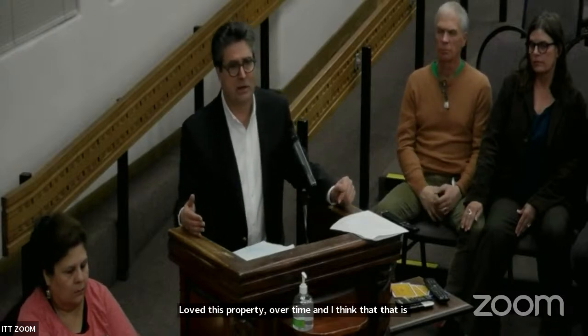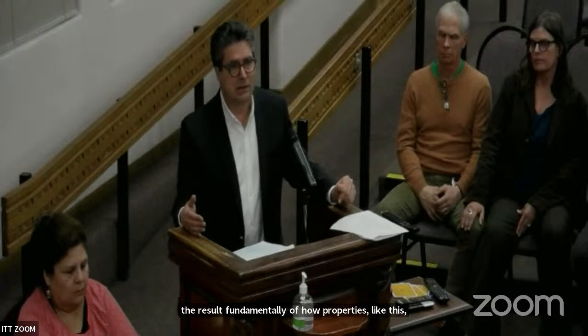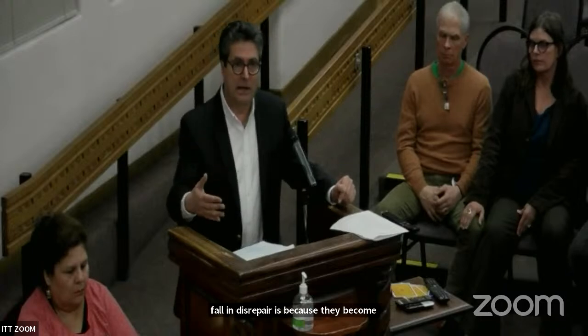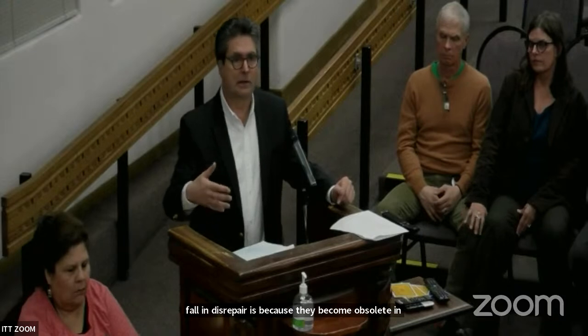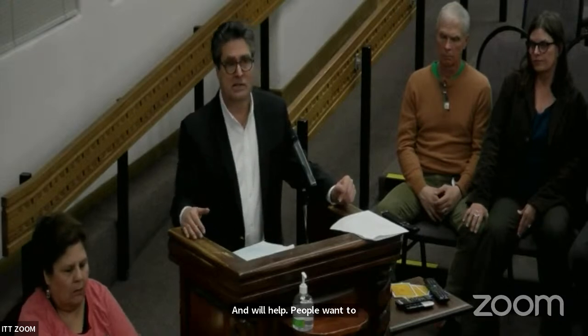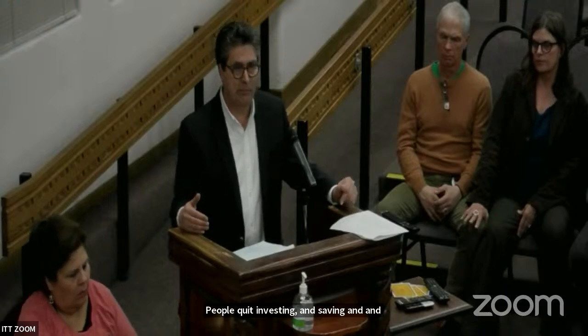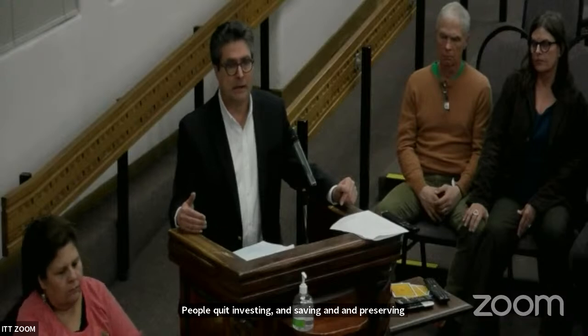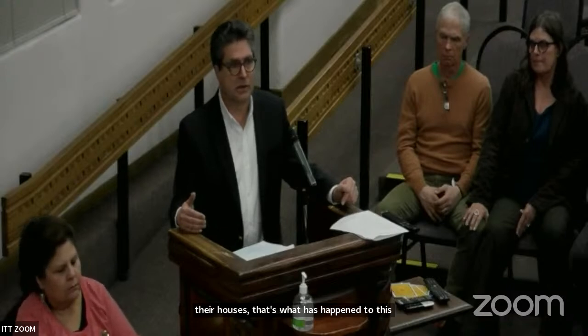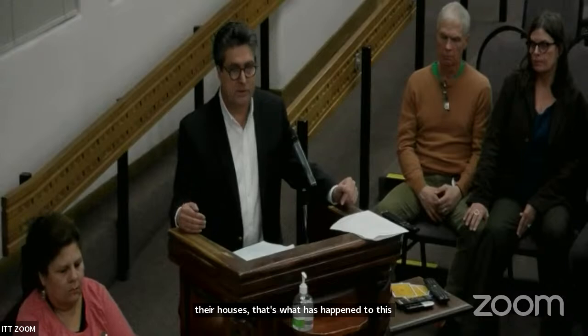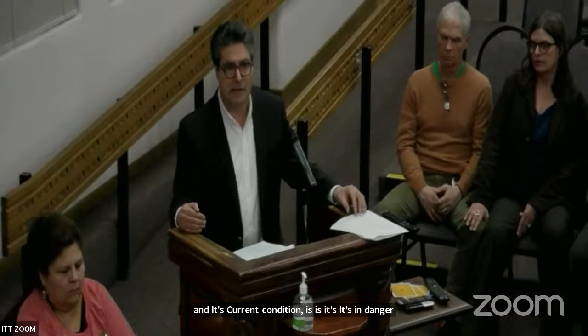And I think that is the result fundamentally of how properties like this fall into disrepair, because they become obsolete in terms of the demands of the residential market and how people want to live and the changes that are made. People quit investing and saving and preserving their houses. That's what has happened to this house. And in its current condition, it's in danger of being lost just because of what's happened to it.